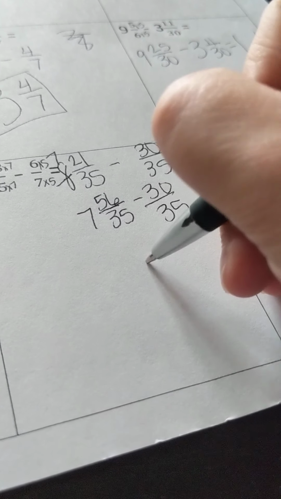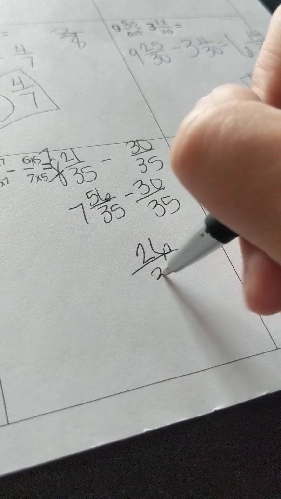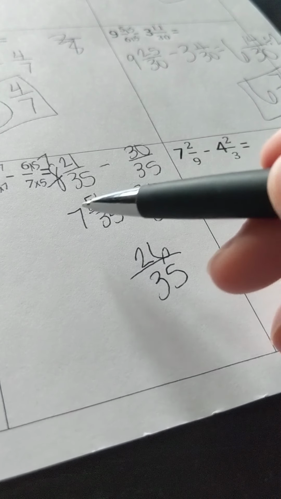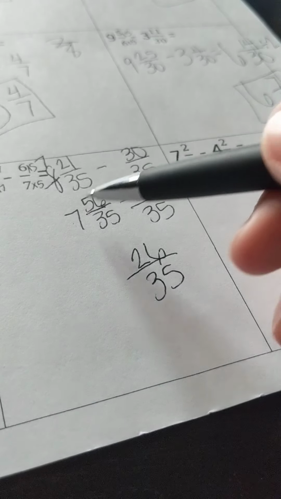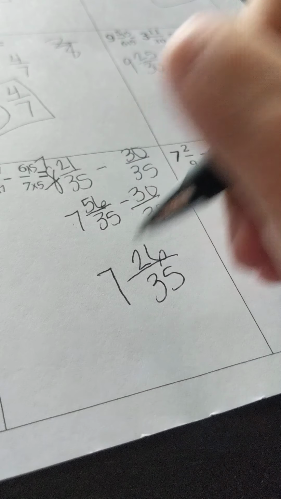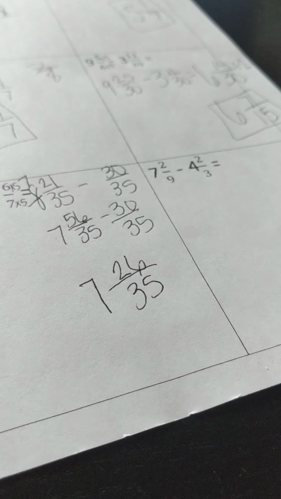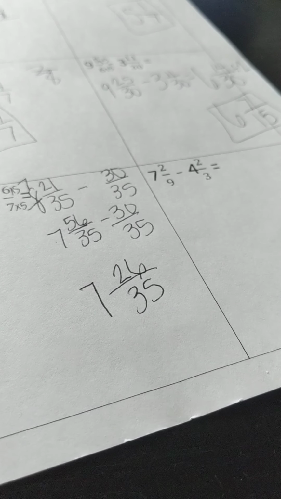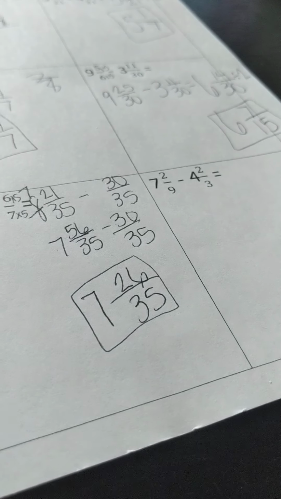So we're going to subtract our tops. 56 minus 30 is 26. 35 stays the same. There's nothing to subtract 7 by, so we just have 7. And then 26/35, I believe, does not simplify. So it's going to stay that.